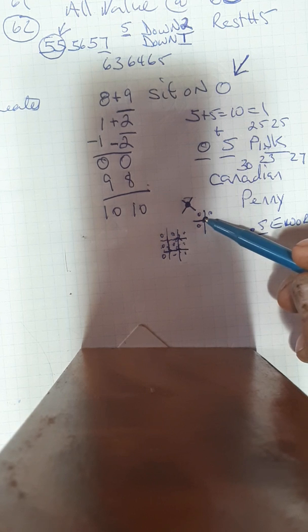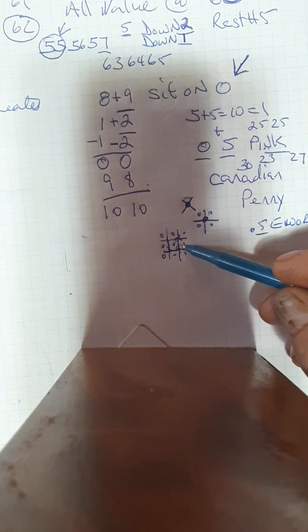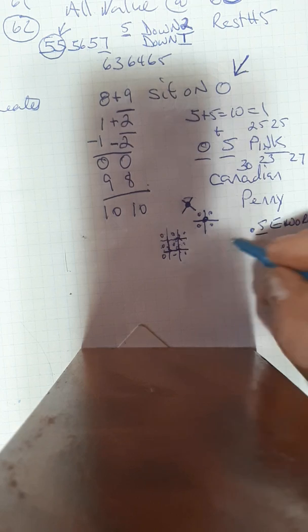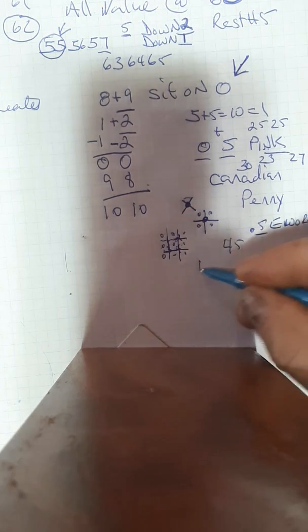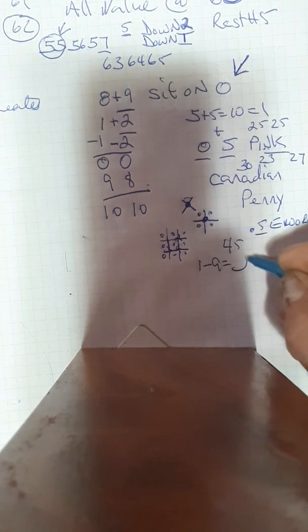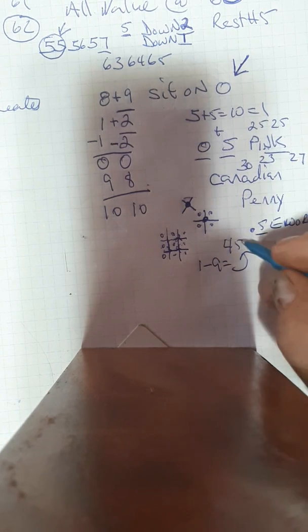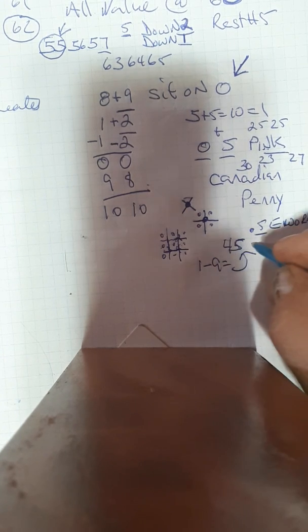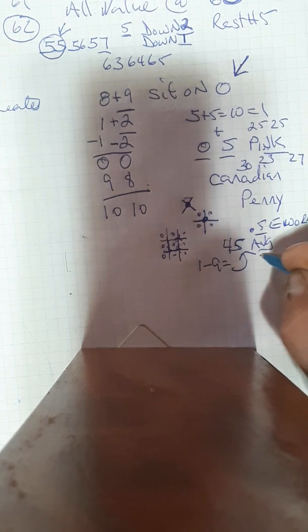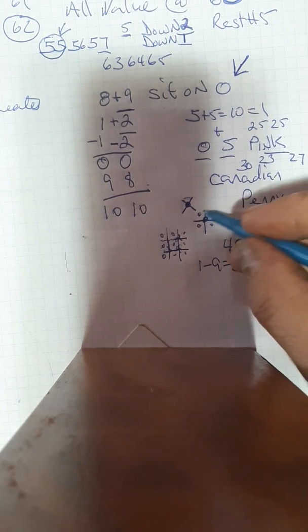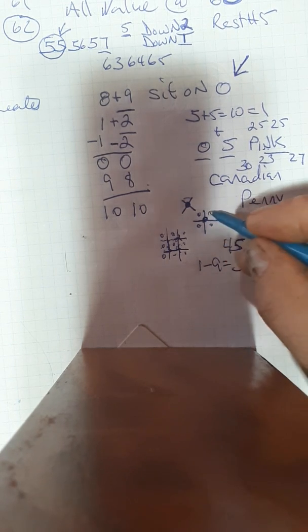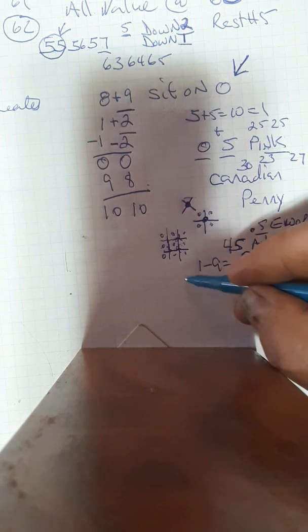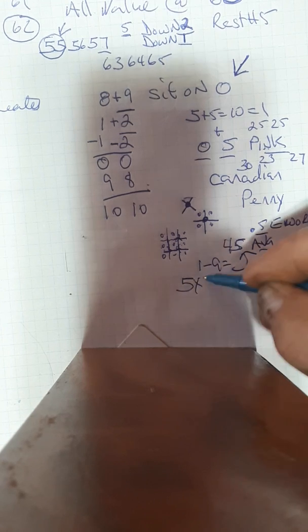Because there are 9 dots, when you add 1 to 9 it equals 45. If there are 9 of them, the average is 5. If the average is 5, we have 5, 10, 15, 20. The center one is the average of all. 5 times 4 equals 20.